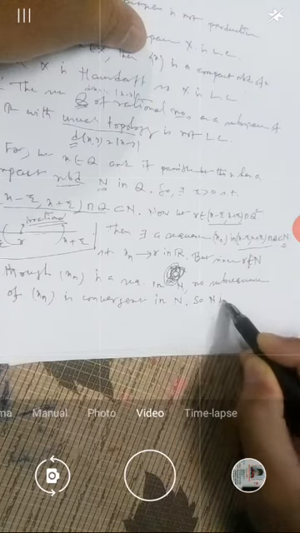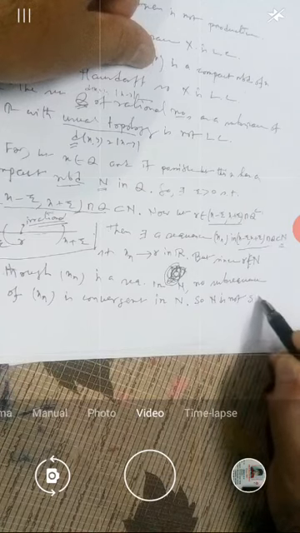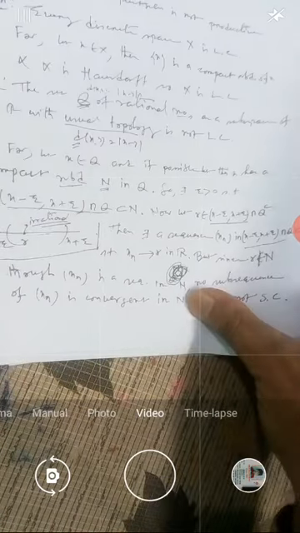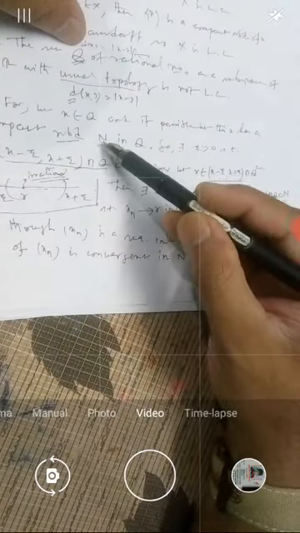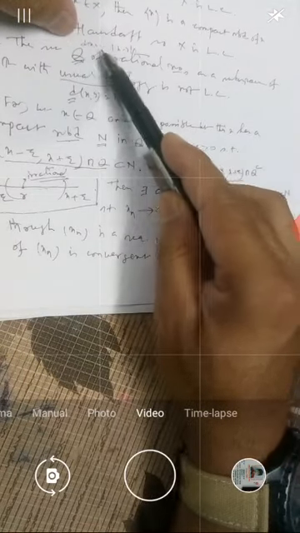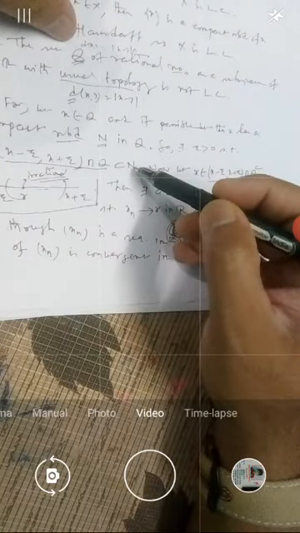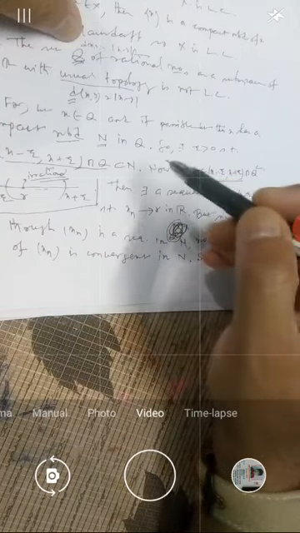So N is not sequentially compact, but N is a subset of Q. Okay, and Q is a metric space, d(x,y) equals mod of x minus y. So the same metric will be used to measure distance between any 2 points of N also, that is, N is also a metric space.